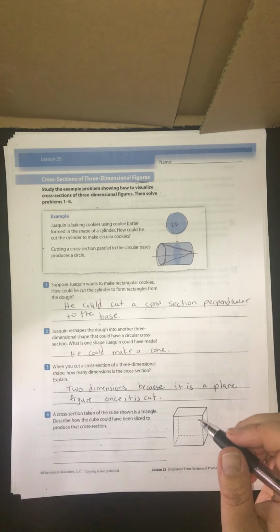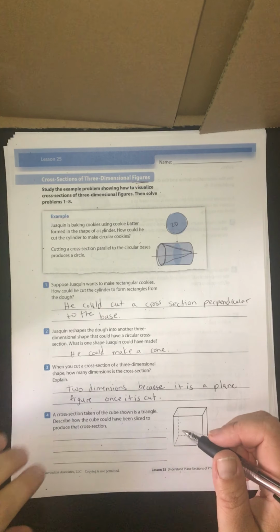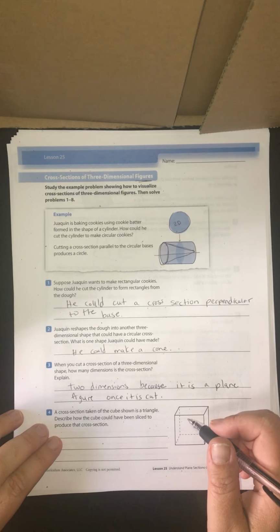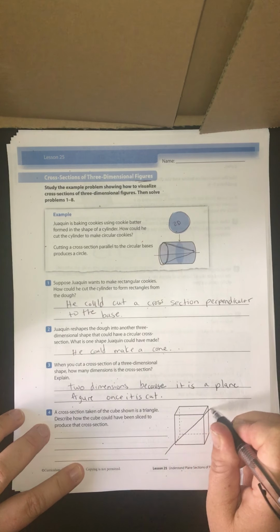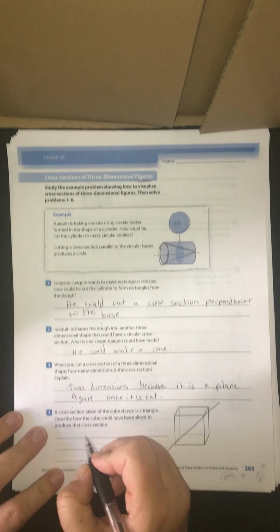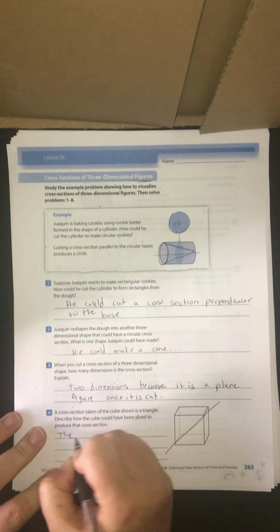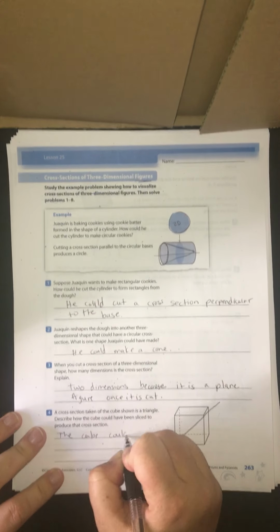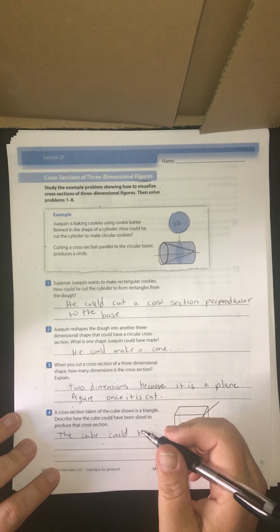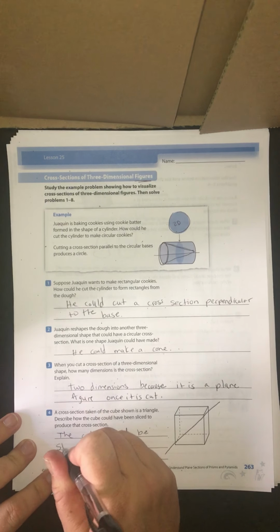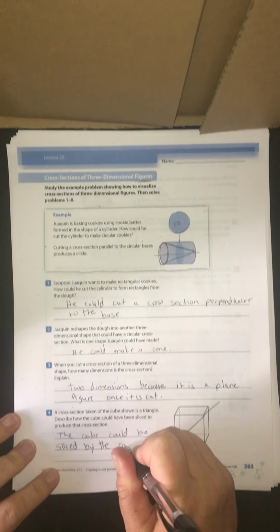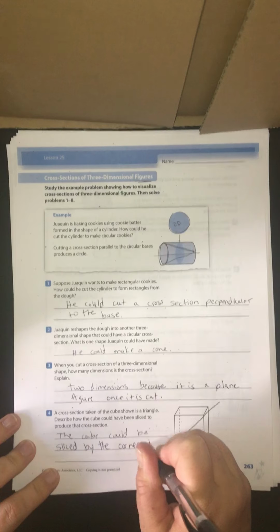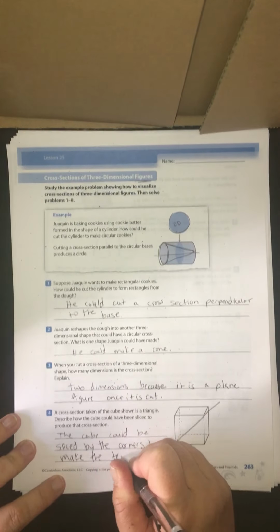A cross section taken of the cube is shown as a triangle. Describe how the cube could be sliced. So the only way to make a triangle is to slice it right across like that. Okay, so describe how it could have been sliced. The cube could be sliced by the corners to make the triangle.